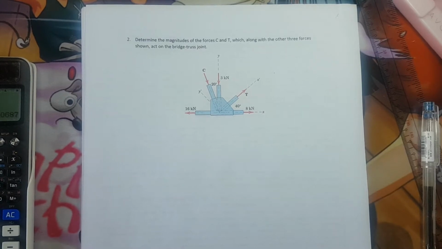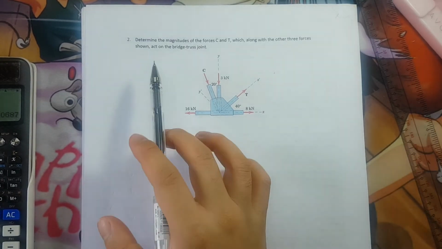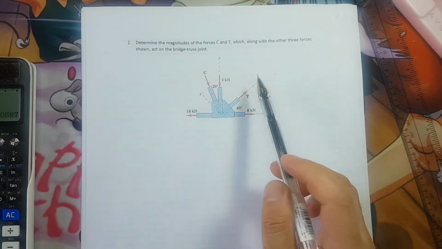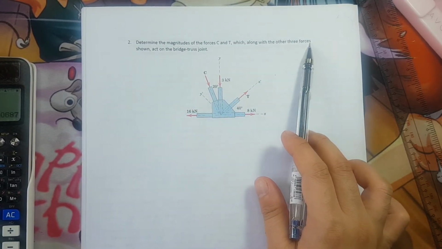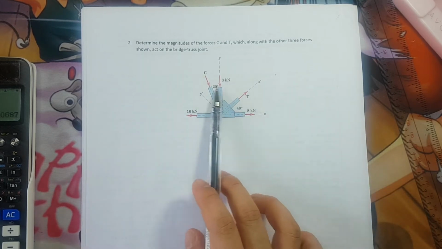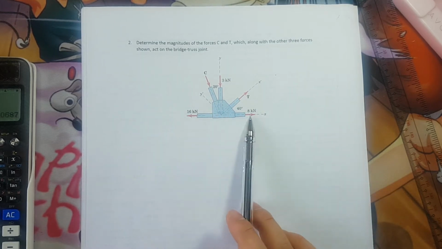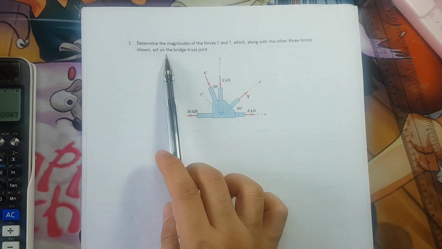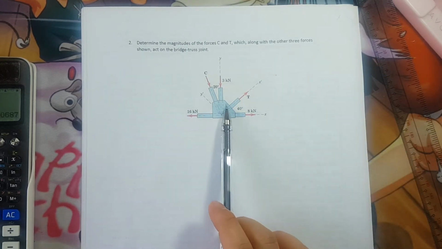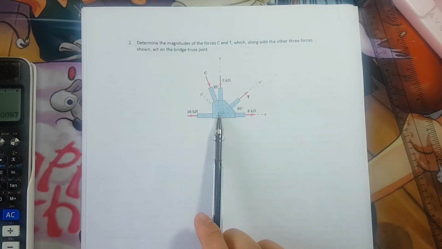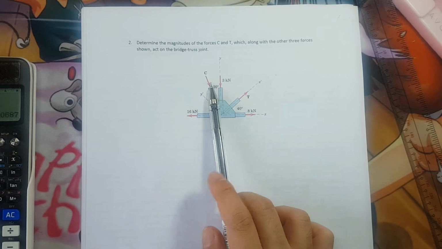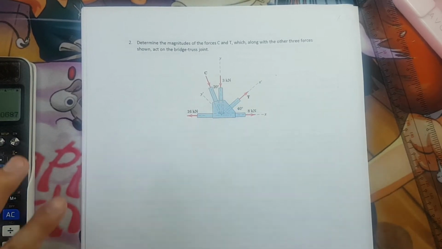Okay, so we have here problem number 2. Determine the magnitude of the forces C and T which, along with the other three forces shown. So we have here the 16 kilonewton force, the 8 kilonewton force, and the 3 kilonewton force act on a bridge truss joint. So this is a joint of a bridge truss. So we need to determine the values or the magnitude of forces C and T.